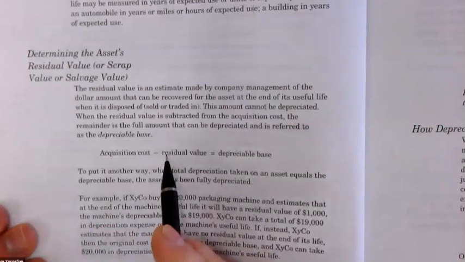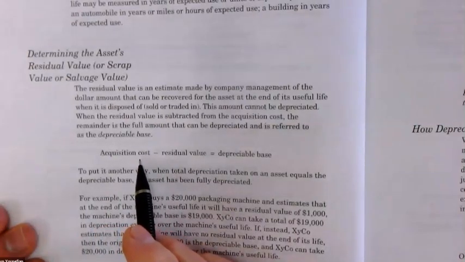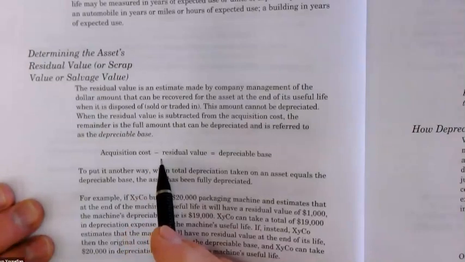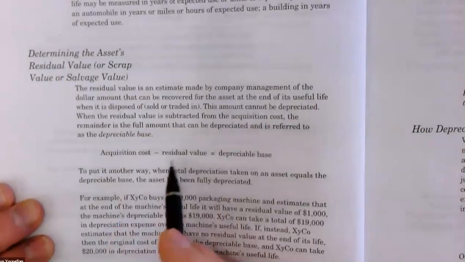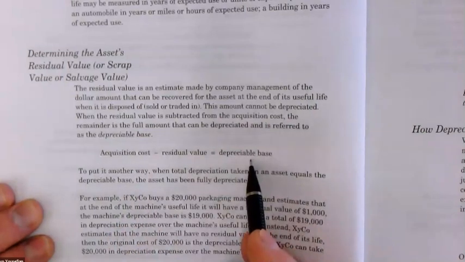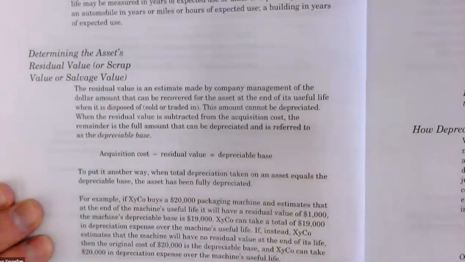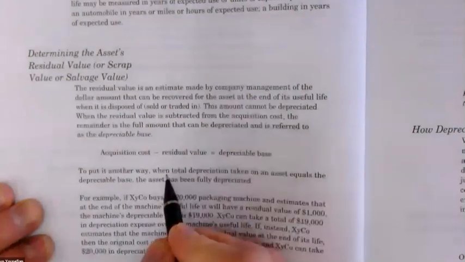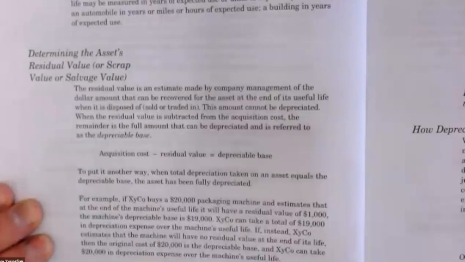So to calculate the annual depreciation amount, you always need residual value at the beginning of the calculation to get the depreciable base. However, remember this: the only method where you do not need residual value at the beginning of your calculation is the balance declining method.